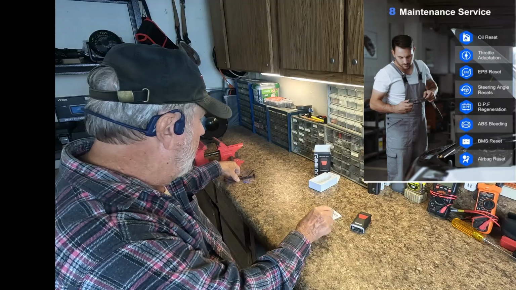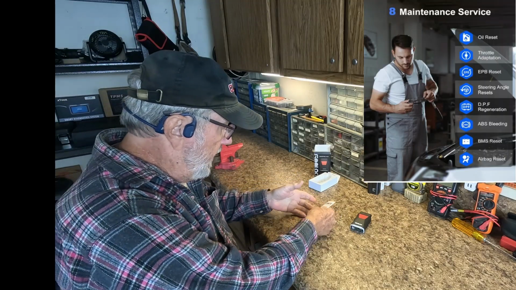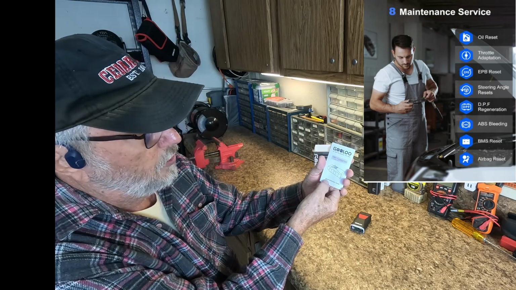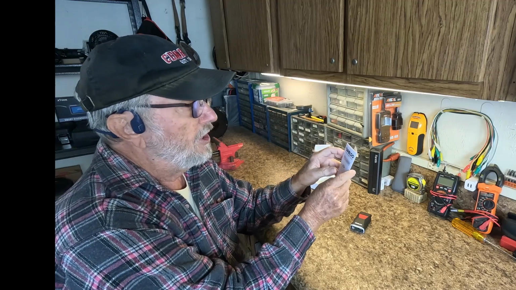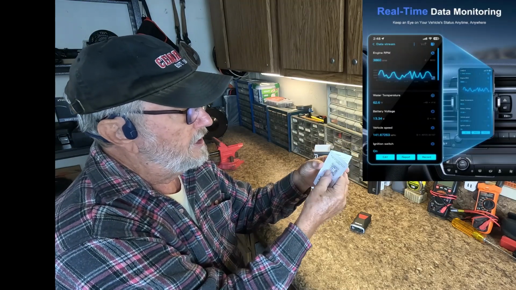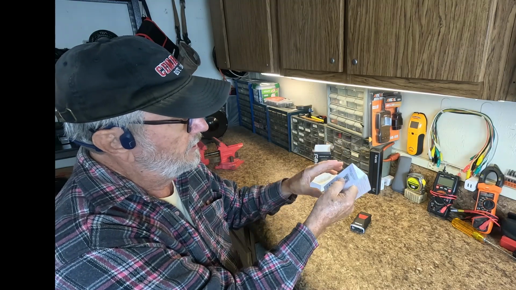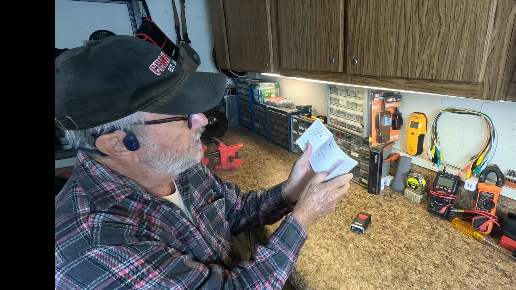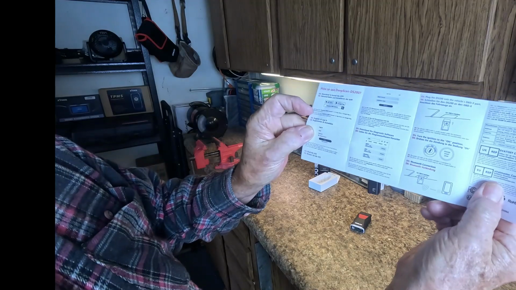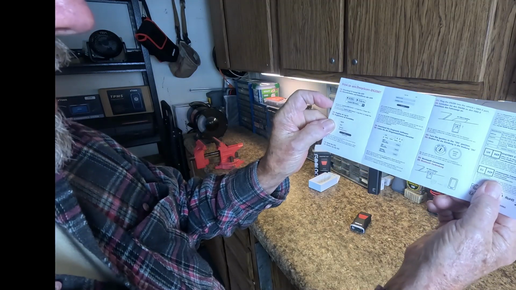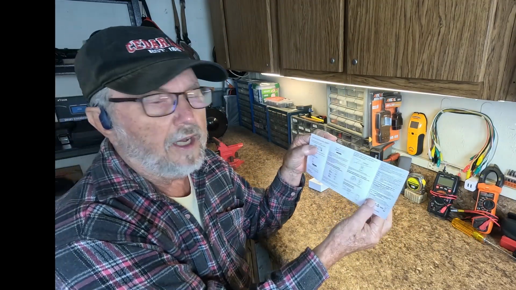What you need to do, though, is look at the owner's manual, or actually they call it a quick reference guide. And let me just show you, this is very difficult to read. Let's see, you go over here and you open this up, and look how small everything is. Even with my glasses, it's difficult. But there's an easier way to do this.